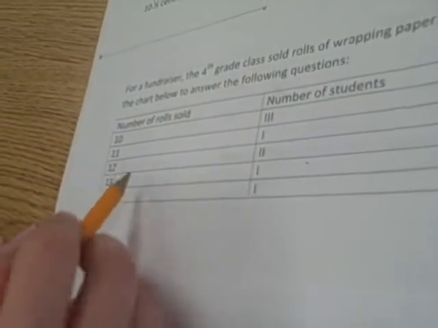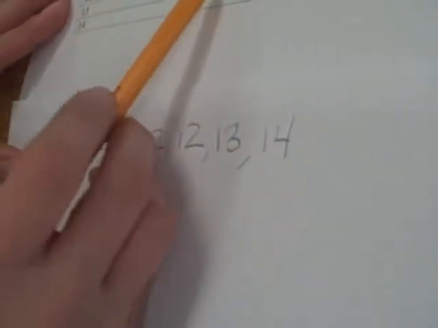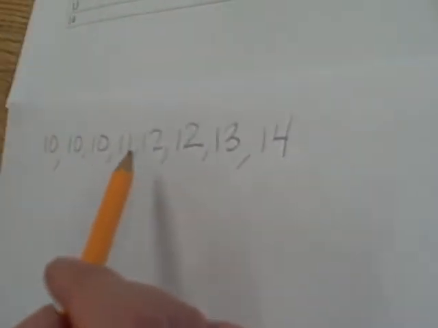I have 1. How many 12s do I have? 2. How many 13s do I have? Just 1. And how many 14s do I have? Just 1. We're going to use this instead of the tally chart. It's going to be easier to take a look at our data.